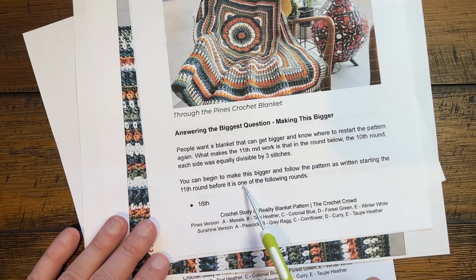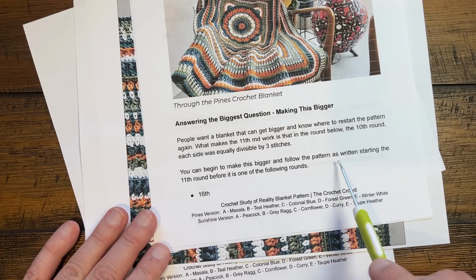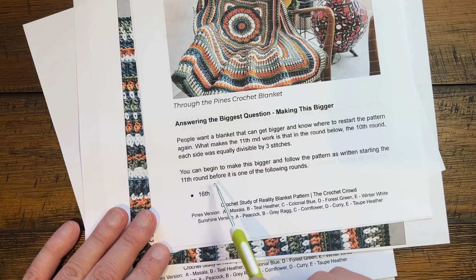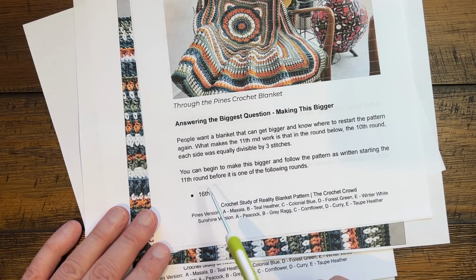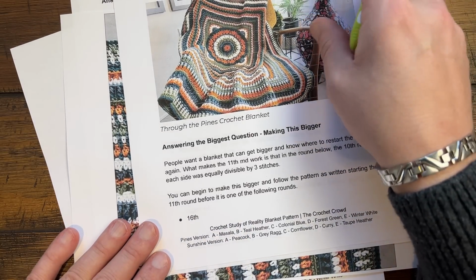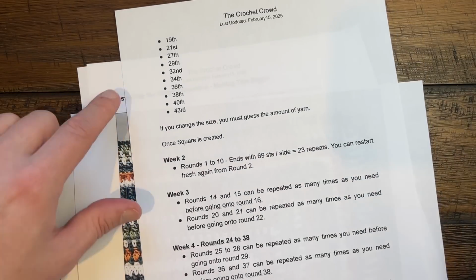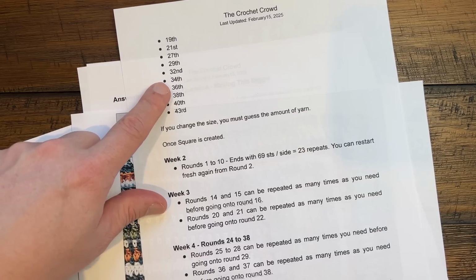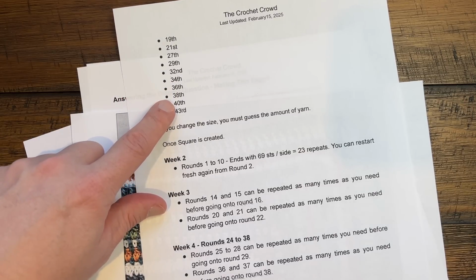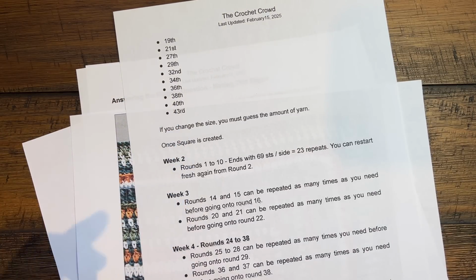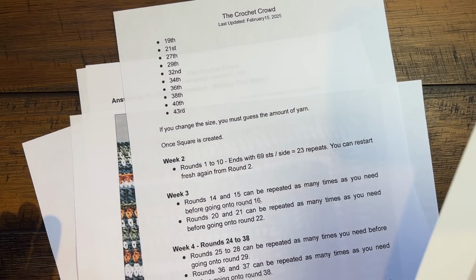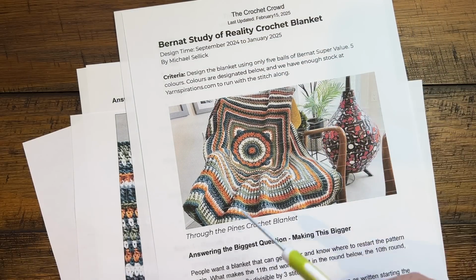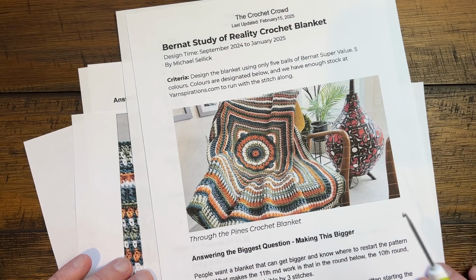So you can begin to make this thing bigger starting on round number 11, as long as the round before it is either the 16th round, it could be the 19th, 21st, 27th, 29th, 32nd, 34, 36, 38, 40, or 43. So this was already available in the download, but some people really want to complete a section all over again instead of restarting right back from number 11.